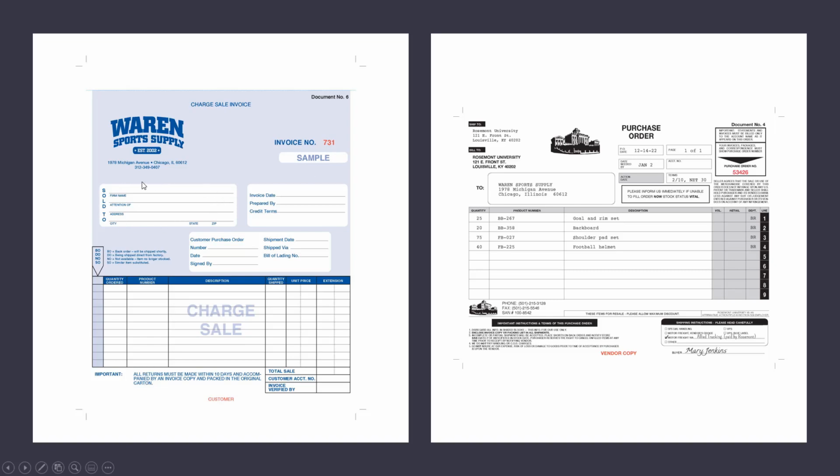So this would be the customer information here, and the invoice date, prepared by whom, etc. And then we want to provide an itemized invoice, what's being charged. So here they purchased 25 gold rim sets.